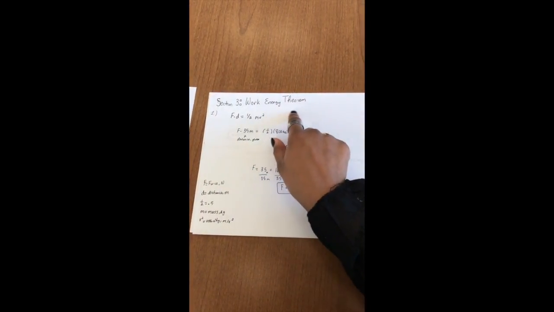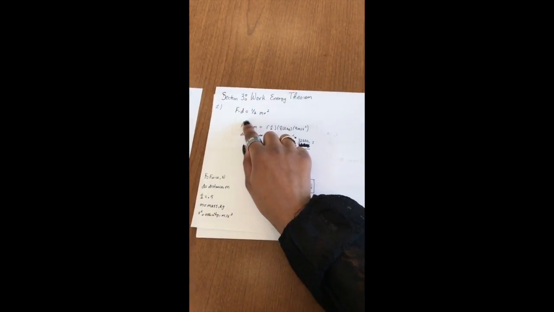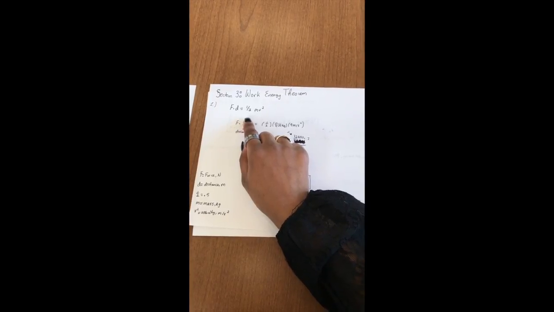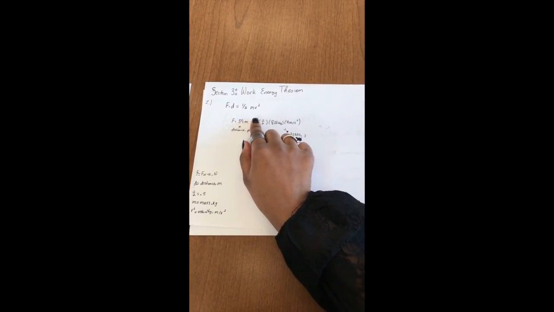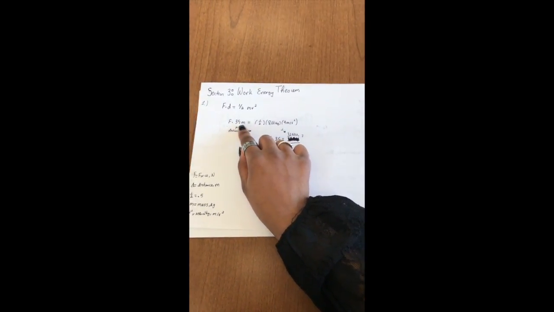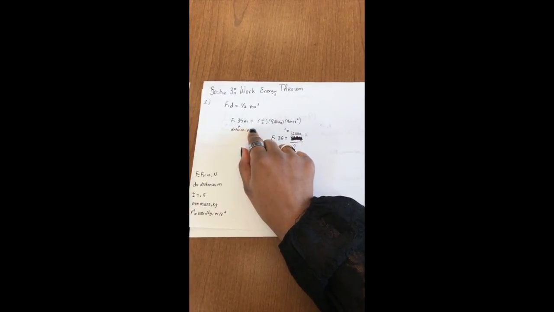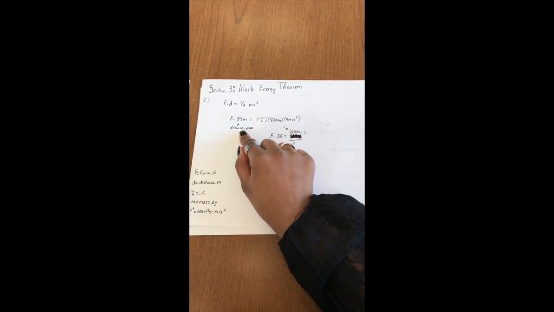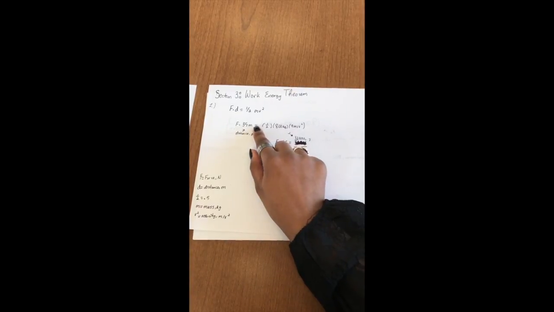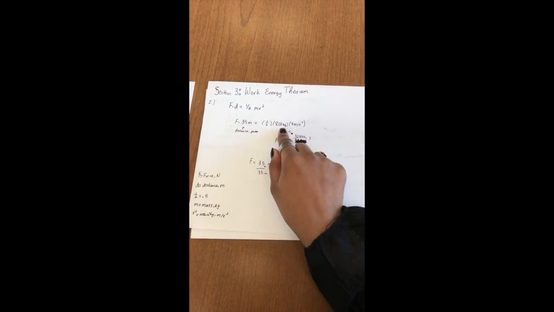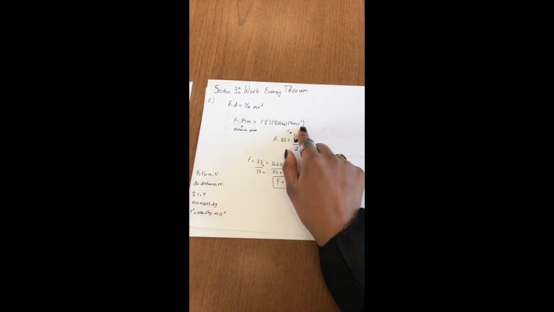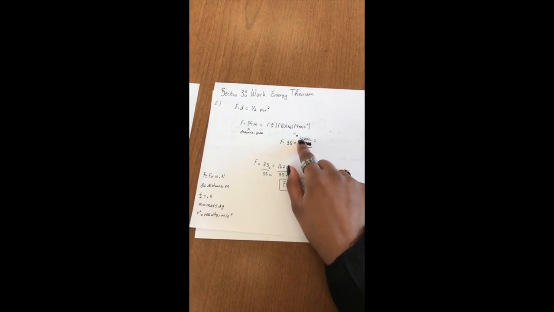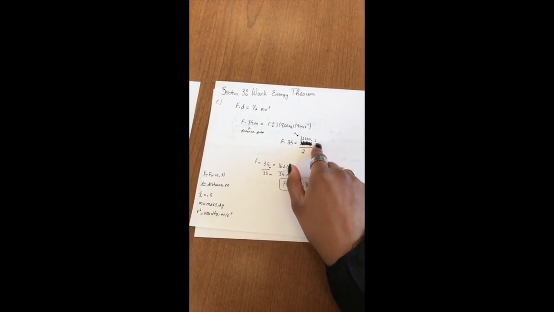Section 3, work energy theorem. To find that, we're going to do force times distance equals 1/2 mass velocity squared. D is going to equal 35 meters, which is the measurement used to measure distance, and that's going to all equal 1/2 times 800 kilograms times 9 meters per second squared, which will give us 32,400 joules.